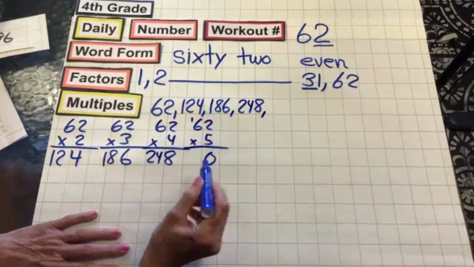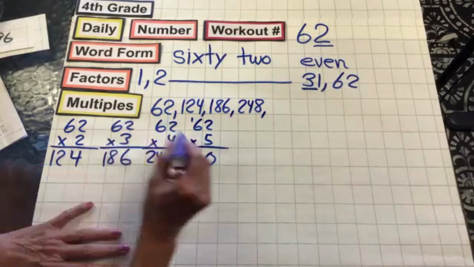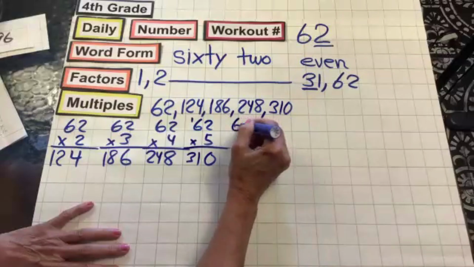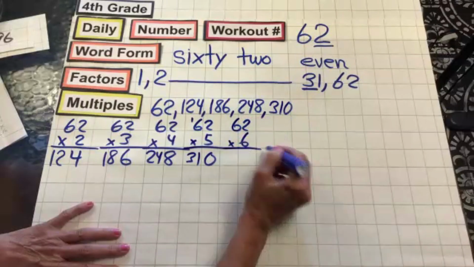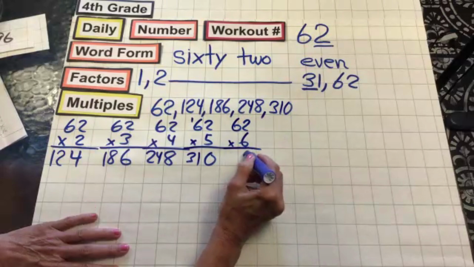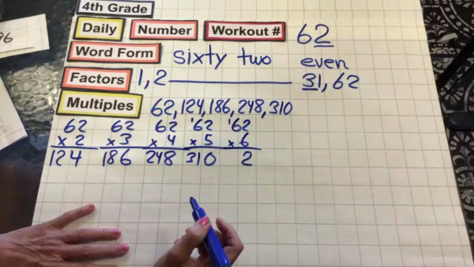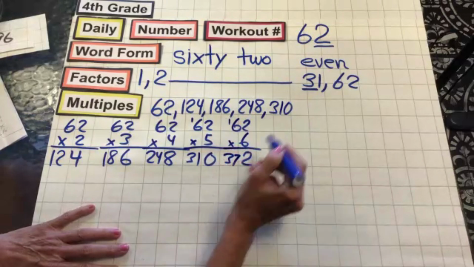Drop the 0, carry the 1. 5 times 6 is 30, plus 1 is 31. We have 310. 6 62s. 6 times 2 is 12. Drop the 2, carry the 1. 6 times 6 is 36, plus 1 is 37. We have 372.